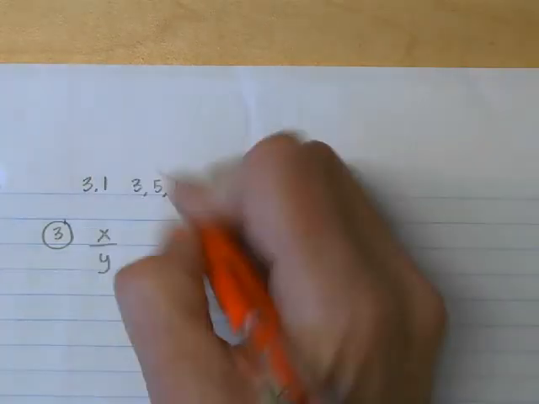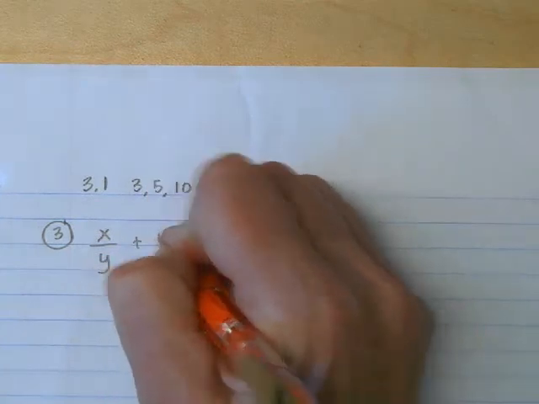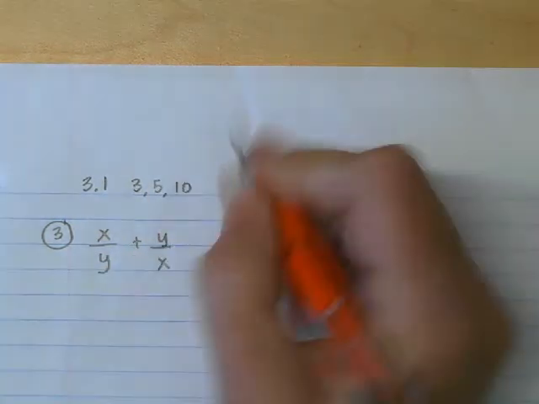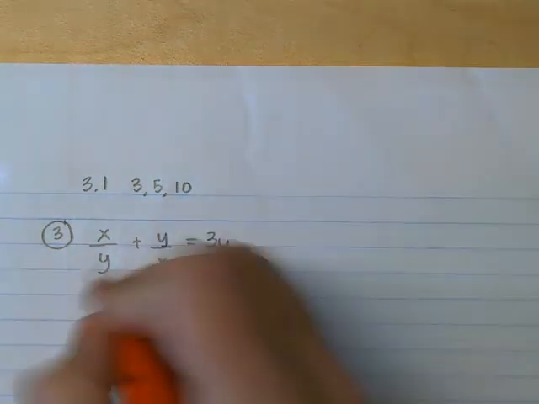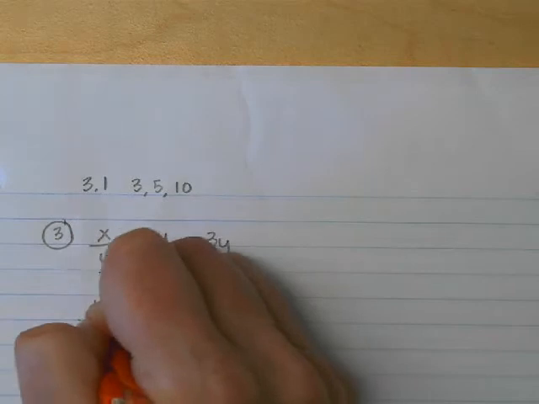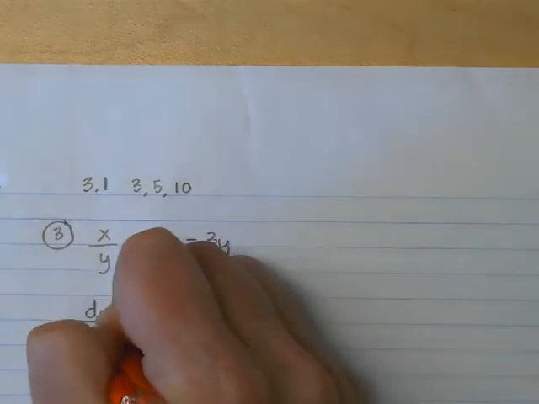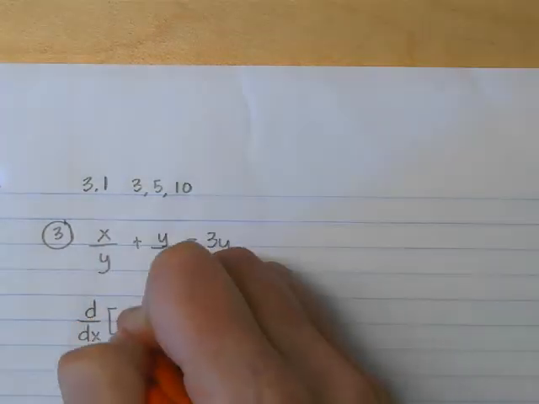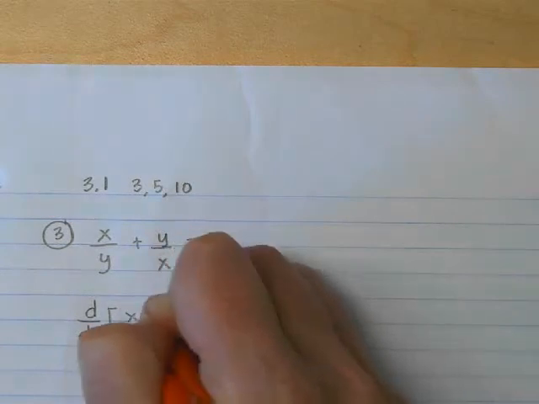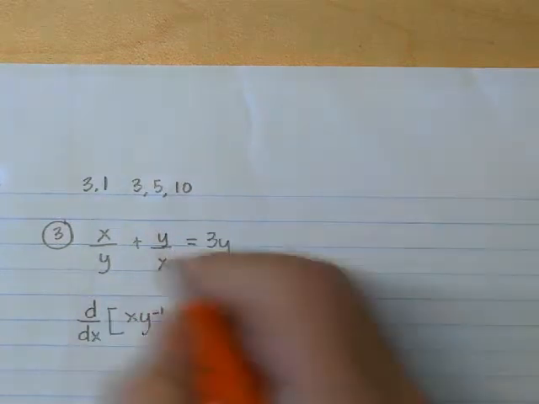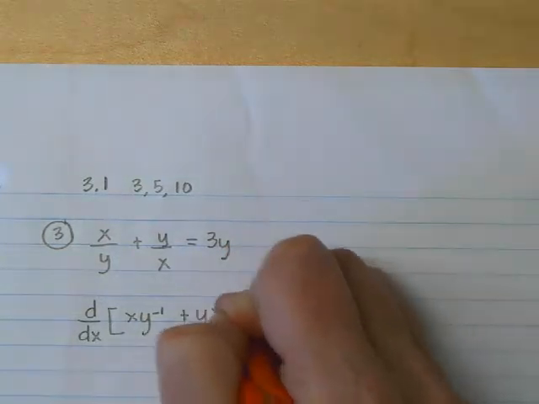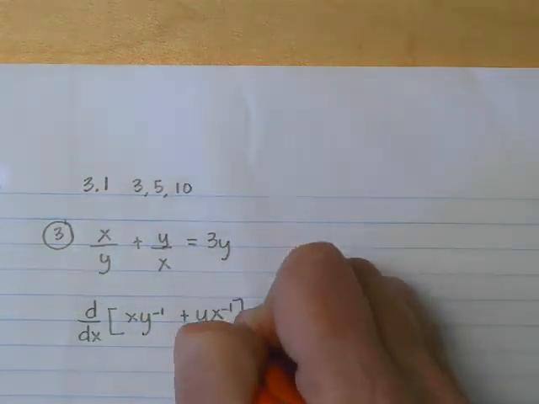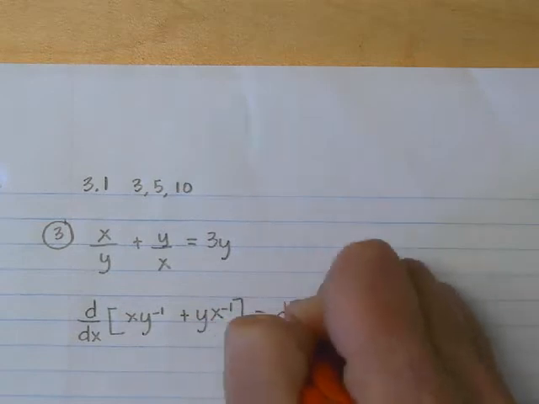Okay, so we have x over y plus y over x equals 3y. I'm going to find the derivative, so d/dx. I'm going to write this as xy to the negative 1 over yx to the negative 1 equals d/dx of 3y, because I like the product rule better than the quotient rule.